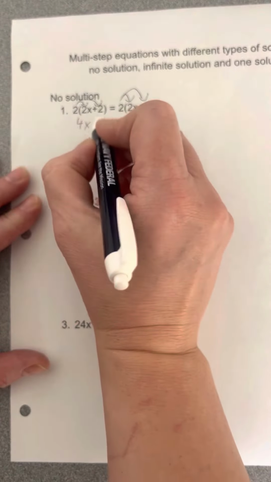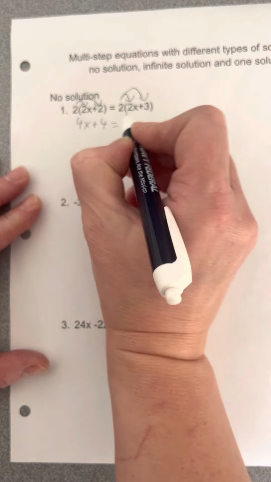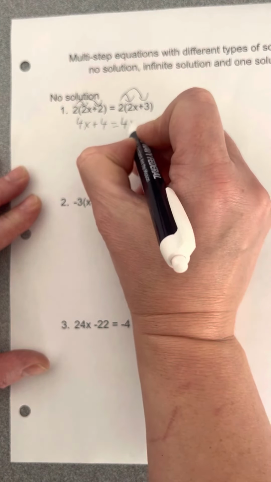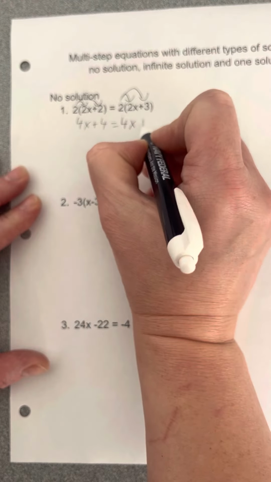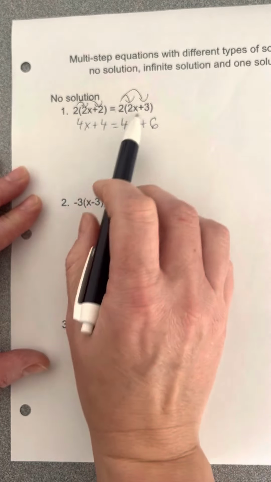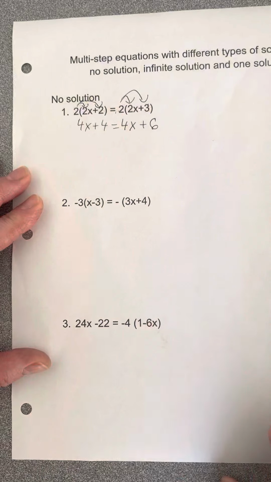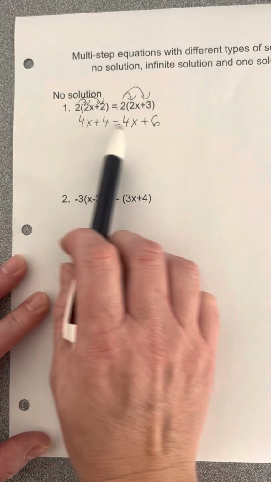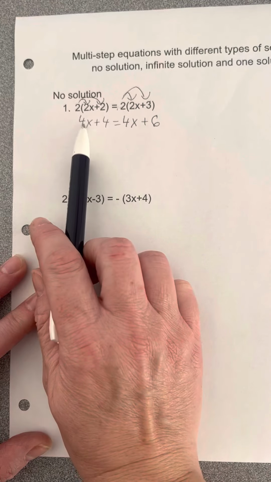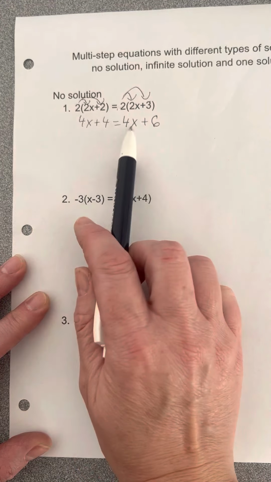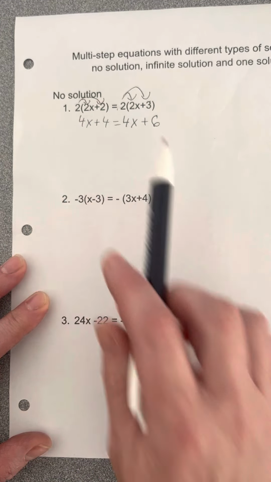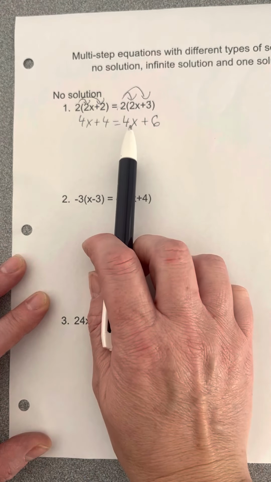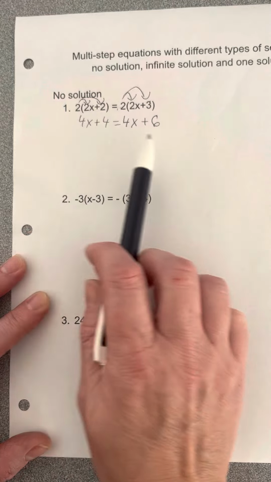and then 2 times 2 is plus 4 equals, same deal on the other side, 2 times 2 is 4, and 2 times 3 is 6. All right, so we did multiply all the terms, okay? Now step 2, we look at our equation, and we don't have anything to combine on this side or this side. We have to use opposite operations and move our terms side to side.